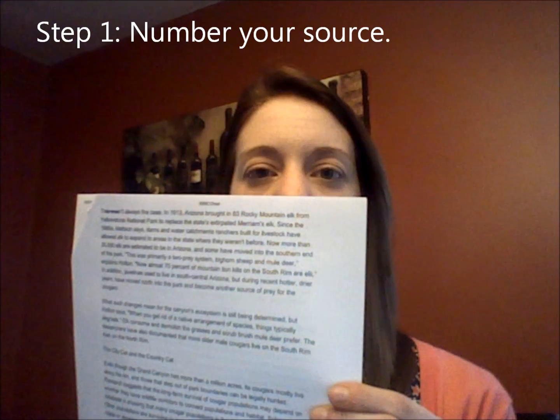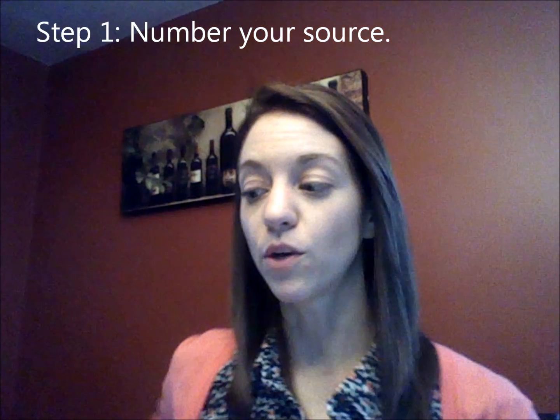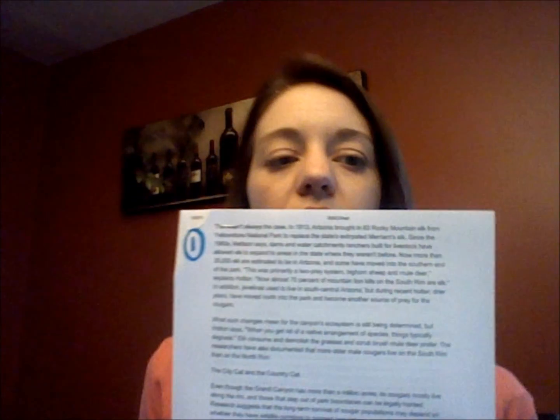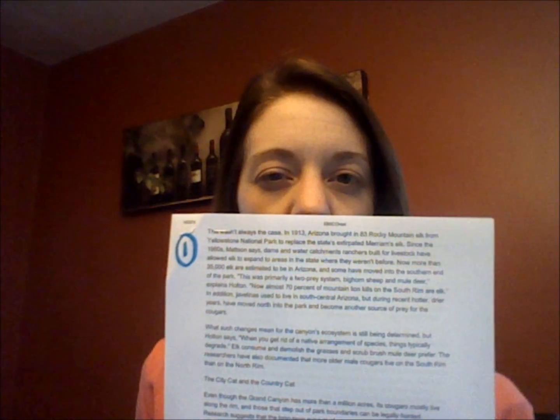The first thing you're going to do is number the source that you're reading. So the first article you read, you're going to put a big number 1 at the top. The second source that you read, you're going to put a number 2 at the top, and so on and so forth. This is to help you organize your information.